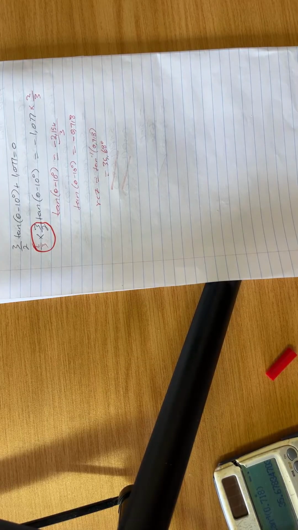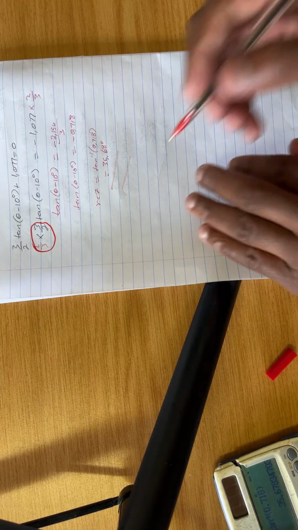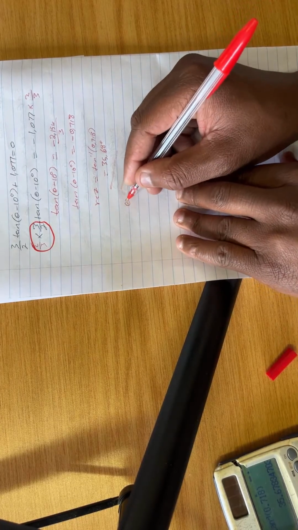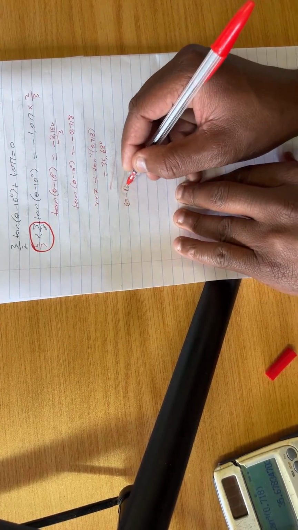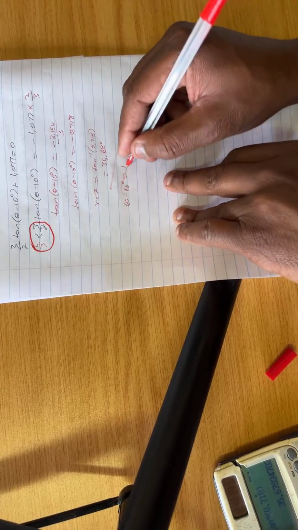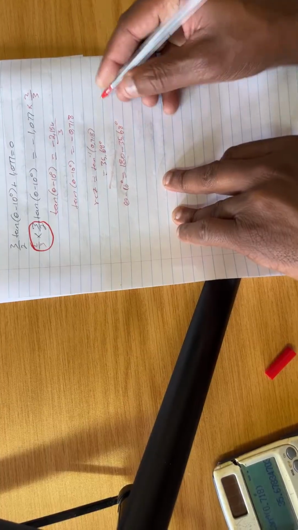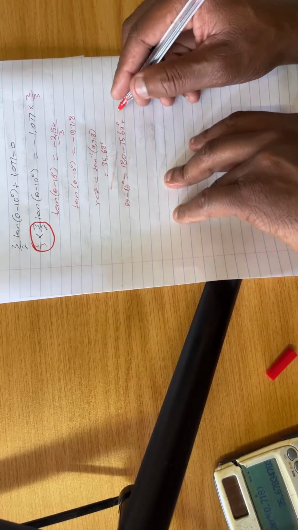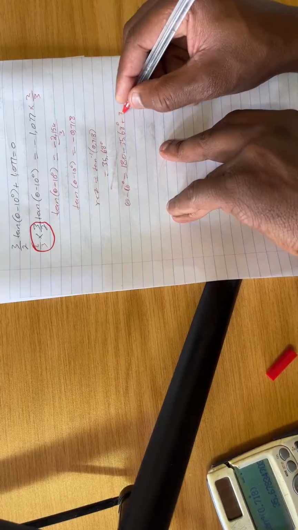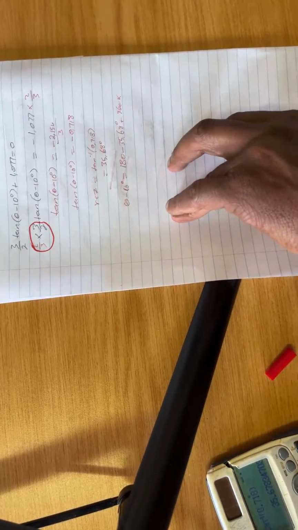Tan is negative in quadrant number 2 and quadrant number 4. So our theta minus 10 degrees, it is equals to 180 minus 35,68 degrees plus 360 times k. Okay?